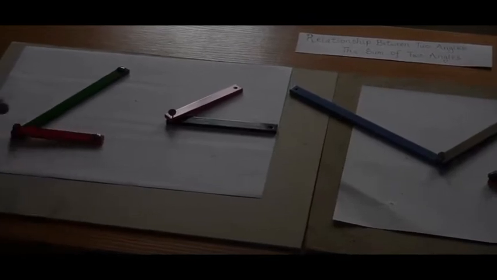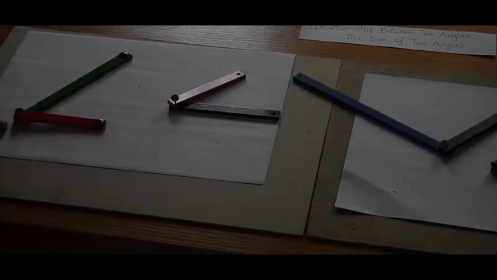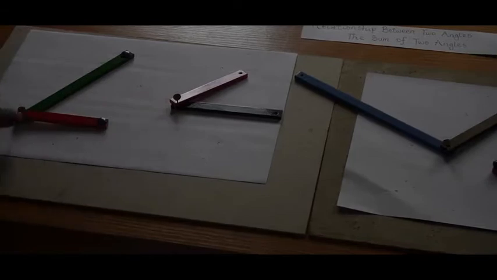This is a side, this is a side, right? And this is a vertex. This is another side, and the vertex. So two of them together, how many vertices do we have? Two vertices. And we have 1, 2, 3, 4. We have 4 sides.